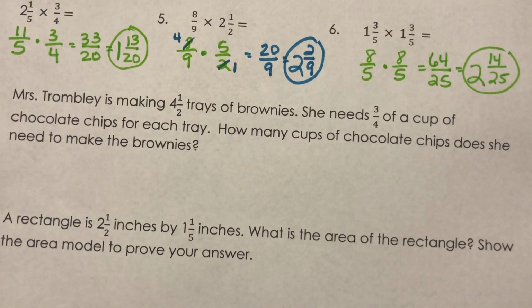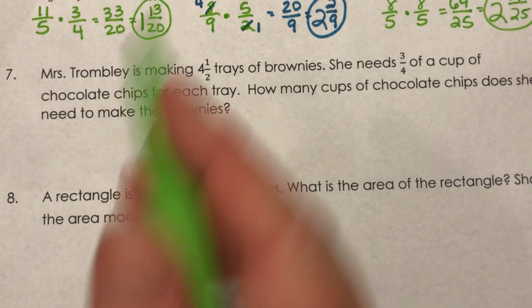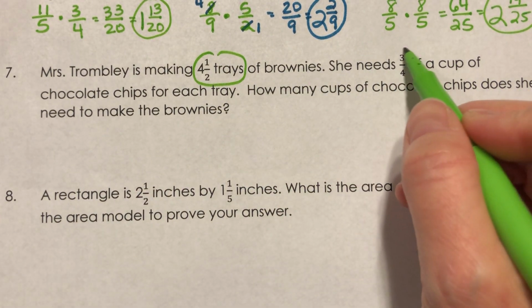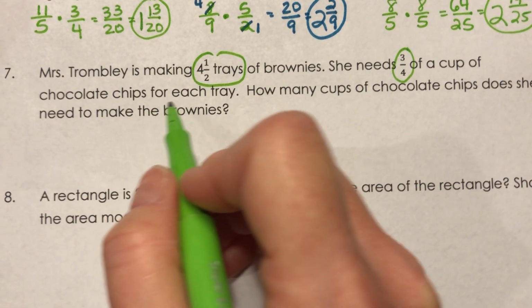Okay, a couple of word problems here. Mrs. Trombley is making 4.5 trays of brownies. She needs 3/4 of a cup of chocolate chips for each tray.